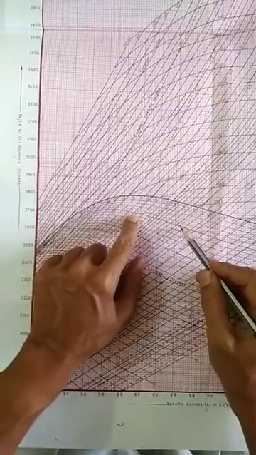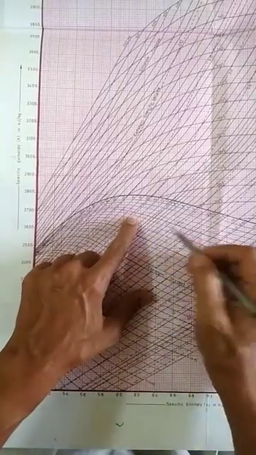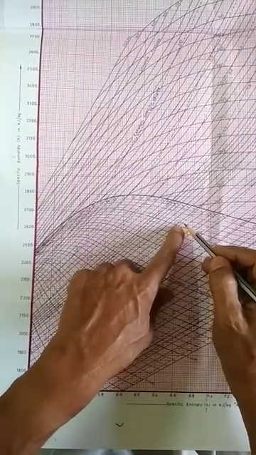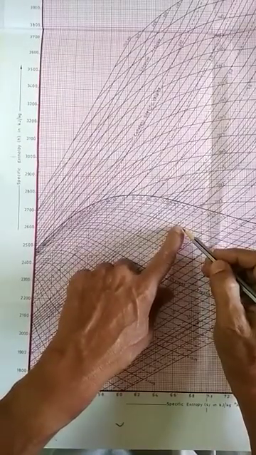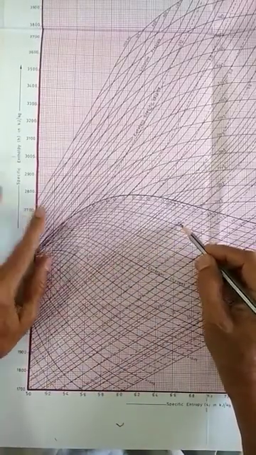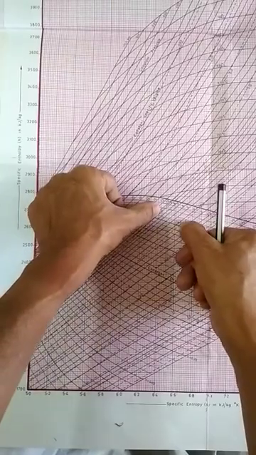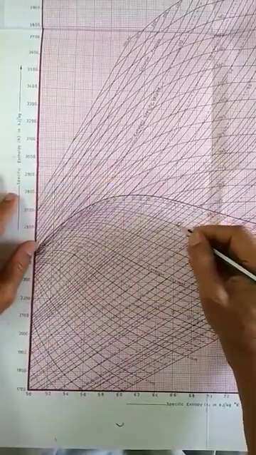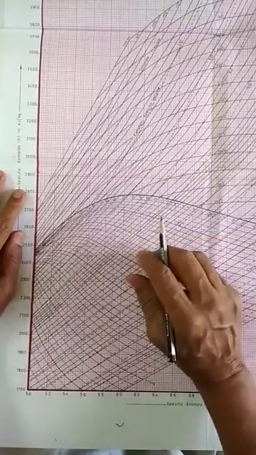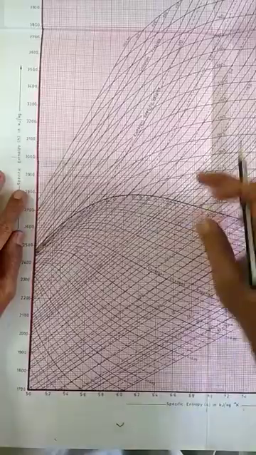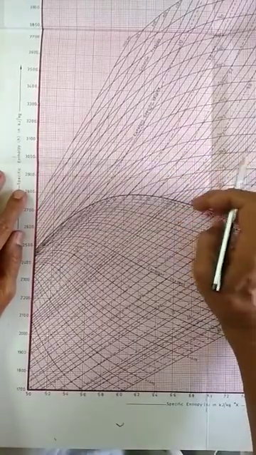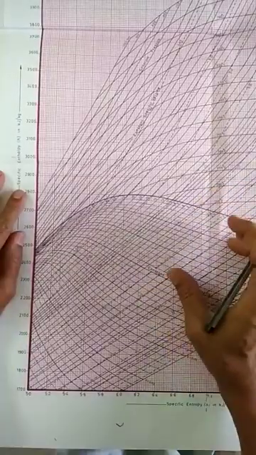And this is another specific volume line, which is about 0.09. By dividing equally between these two lines, we can approximately know the specific volume at this particular point. That way we can understand the initial specific volume and final specific volume, and by subtracting these two we can find the change in volume of steam.